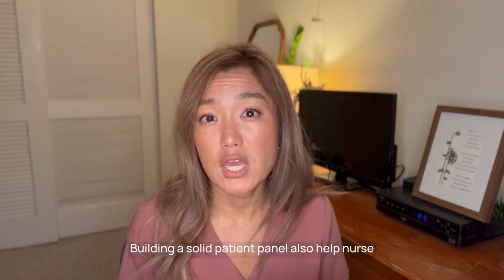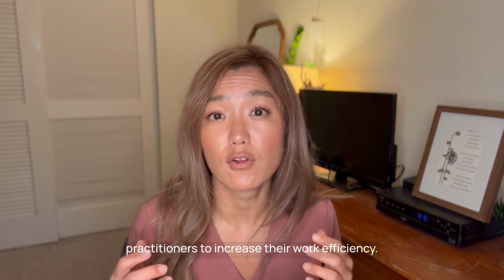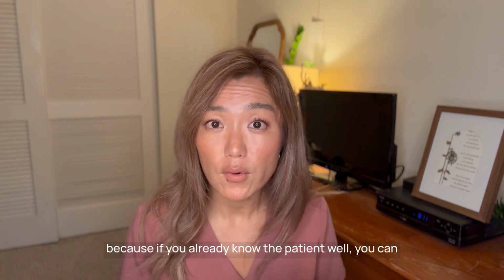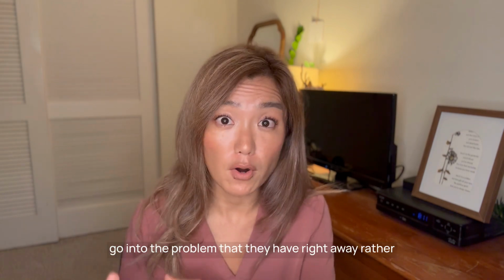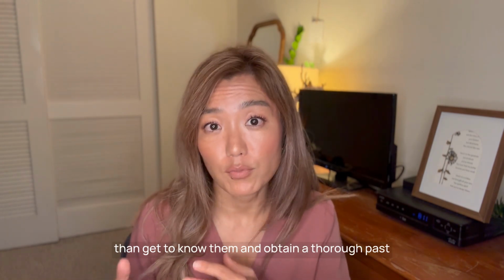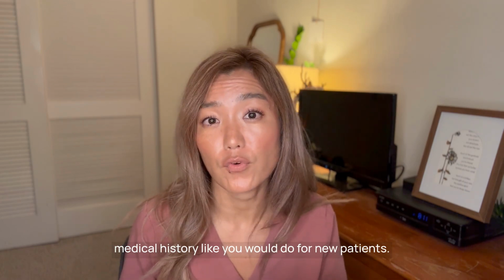Building a solid patient panel also helps nurse practitioners increase their work efficiency, because if you already know the patient well, you can go into the problem that they have right away rather than get to know them and obtain a thorough past medical history like you would do for new patients.